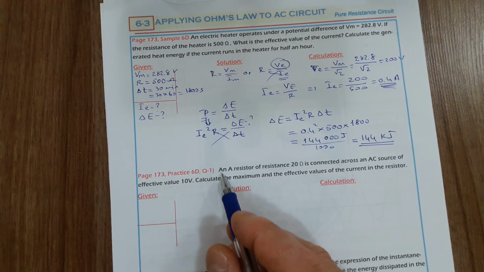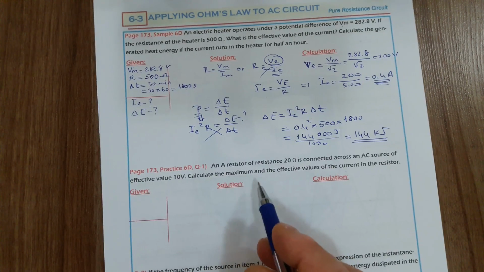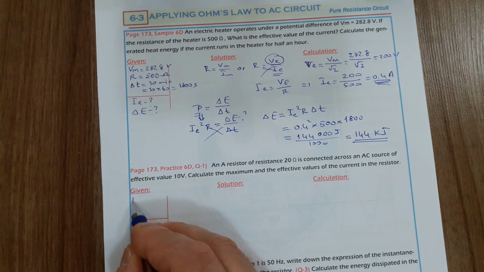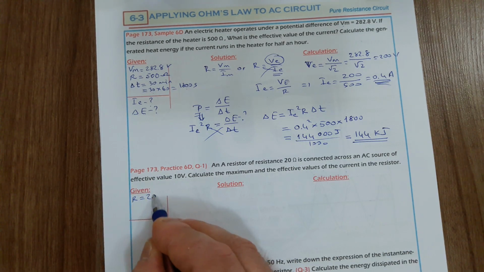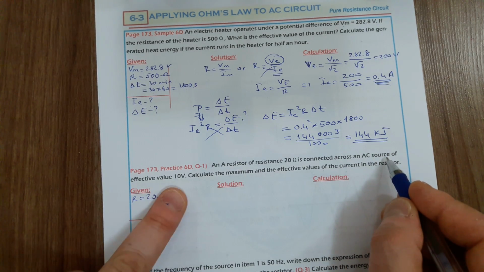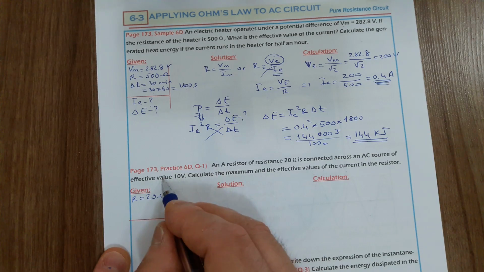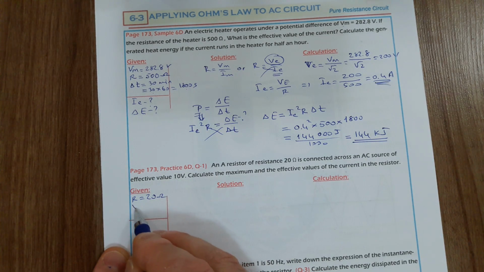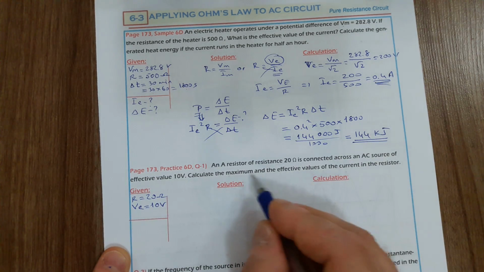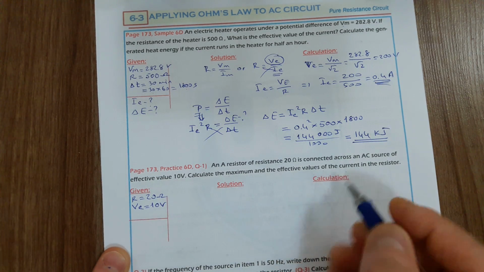Next question is practice problem 1. A resistor of resistance 20 ohm, so R is equal to 20 ohm, is connected across an AC source of effective value 10 volt, which is of course potential difference. Effective potential difference is 10 volt. Calculate maximum and effective values of the current.